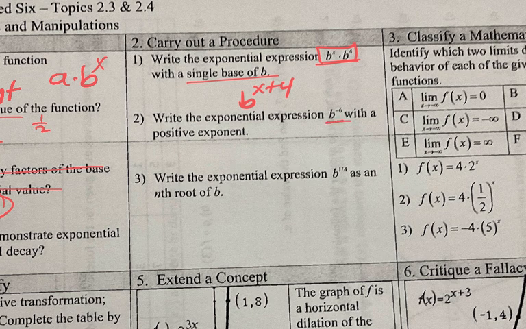Next, can you write b to the -6th with a positive exponent? How do you get rid of a negative exponent? You rewrite the base as a fraction. This is b over 1. I could write that as 1 over b to the 6th. So b to the -6th is the same thing as 1 over b to the 6th. All these rules are super important, guys. We're going to use them like crazy when we get into logarithms. If you don't remember them now, it's going to snowball and get out of hand really fast. So make sure you understand what we're doing here.